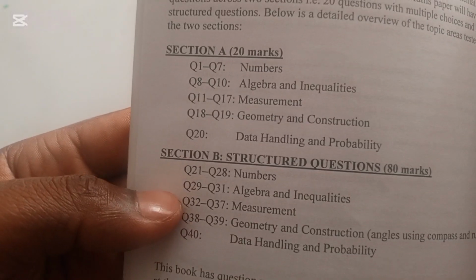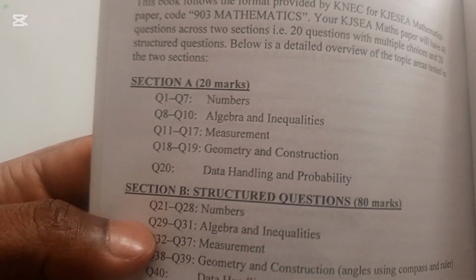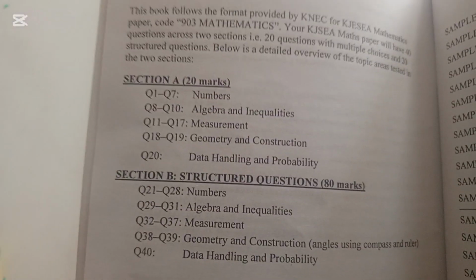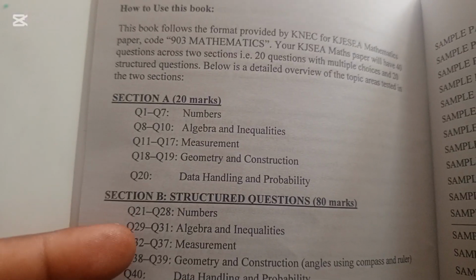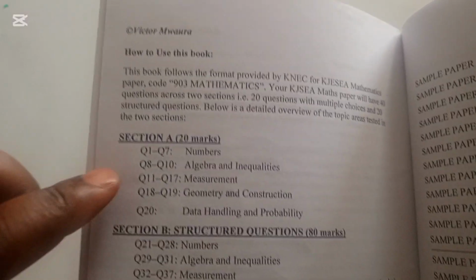And again in section B, it will be around question 29 and 31. You can see there are many questions in this section especially: 29, 30 and 31. Three questions, and some could be around even 5 marks. So in total you have around 20 marks from this topic on algebra, because again here you have 8, 9 and 10.